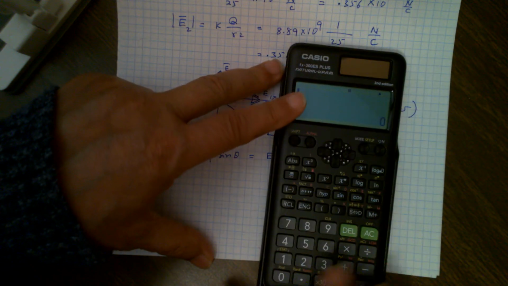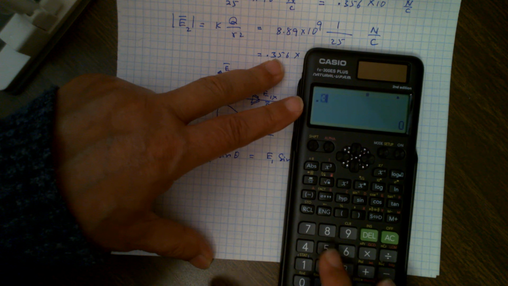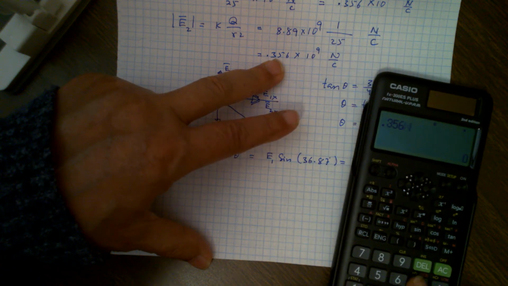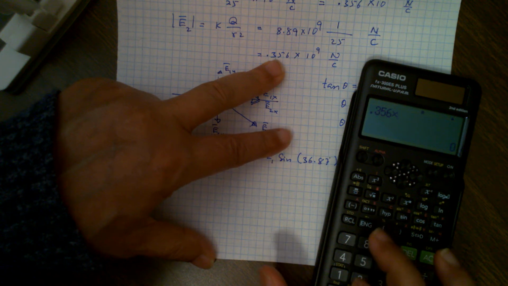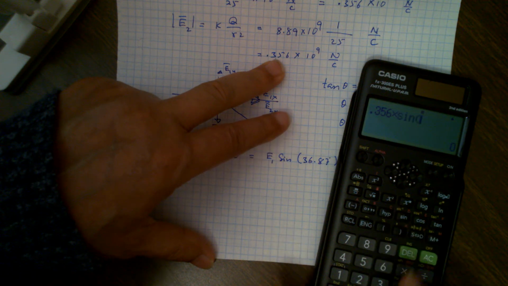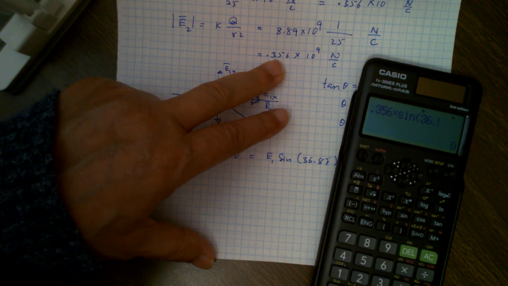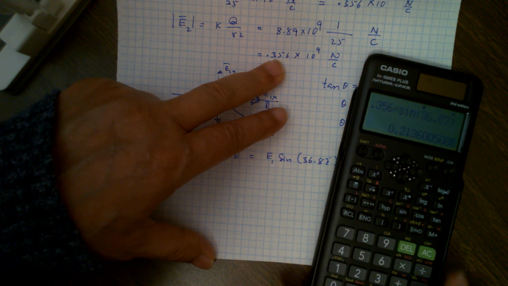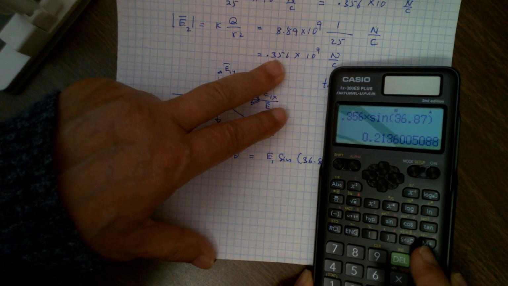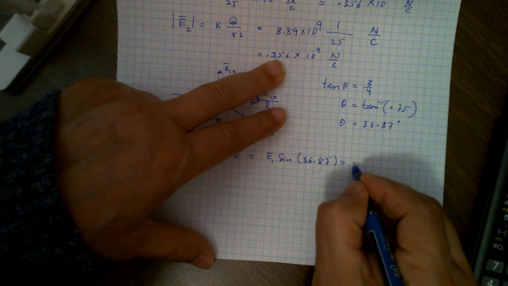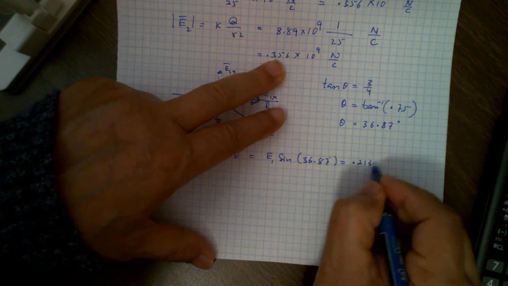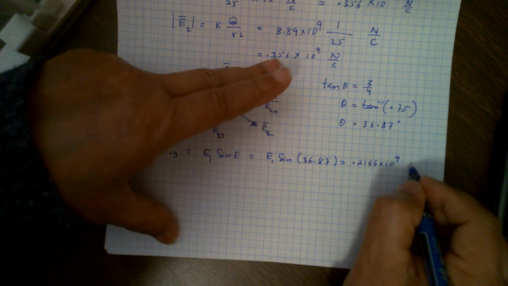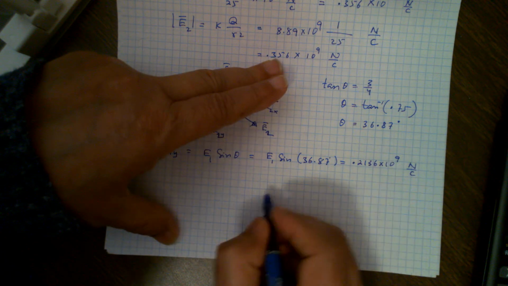So 0.356 times sine 36.87 degrees, and that is 0.2136 times 10 to the power 9 newtons per coulomb.